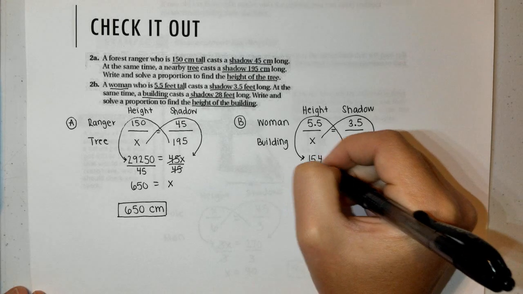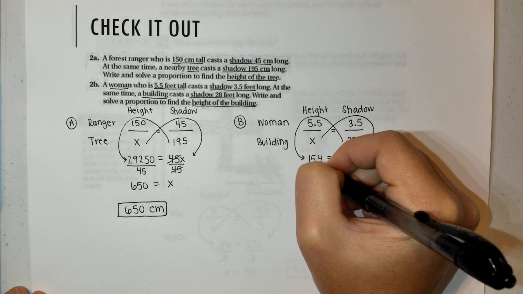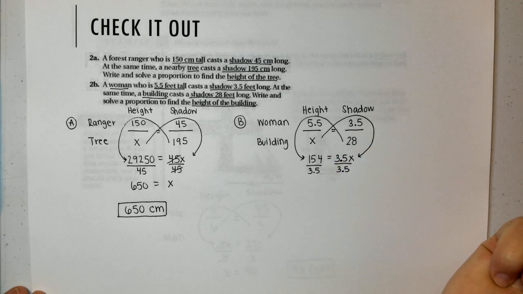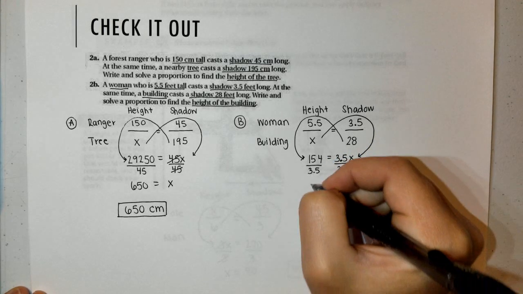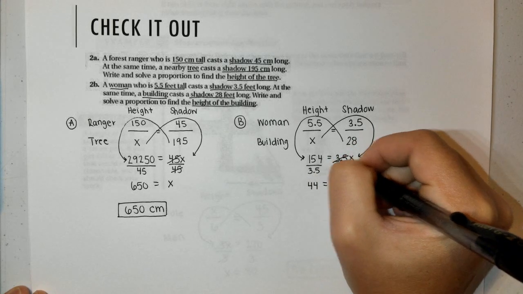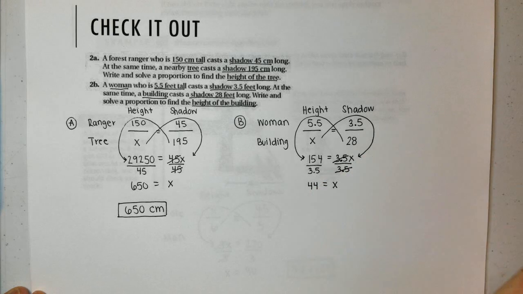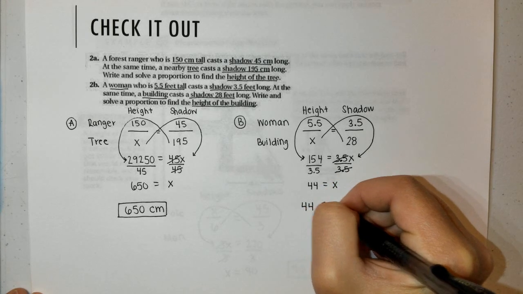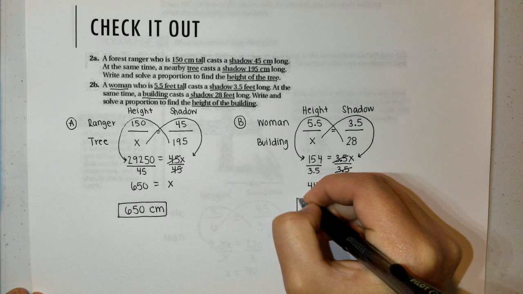And now we're going to divide both sides by 3.5. 154 divided by 3.5 is 44. 3.5 divided by 3.5 is 1, so we're left with x. So x equals 44. So our answer, the height of the building, is 44 feet.